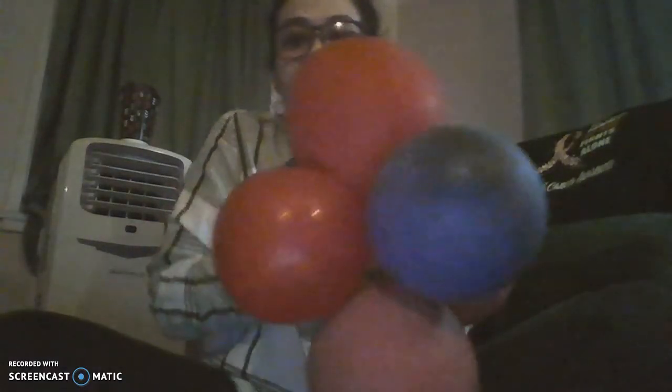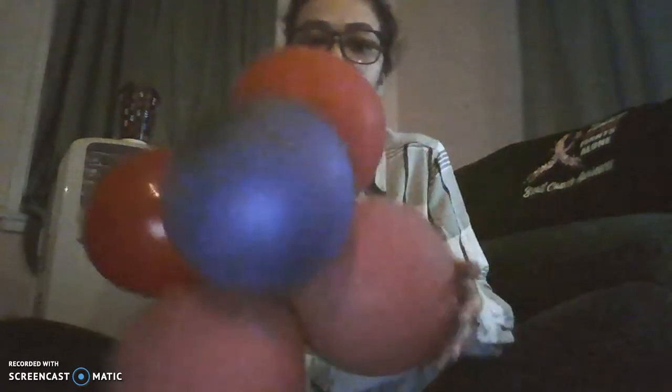Again, that's trigonal bipyramidal. Like I said, you have that one sulfur atom as your central atom connected to the 4 fluorines, which are represented by the red.